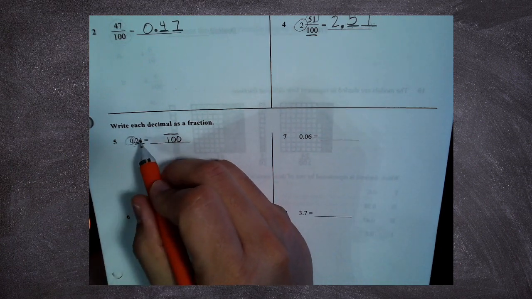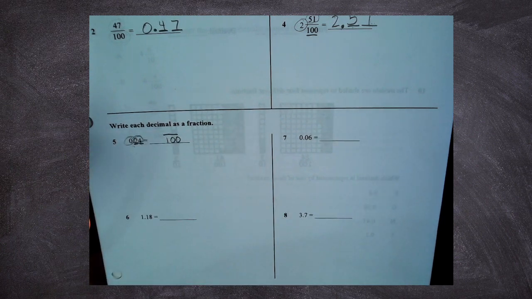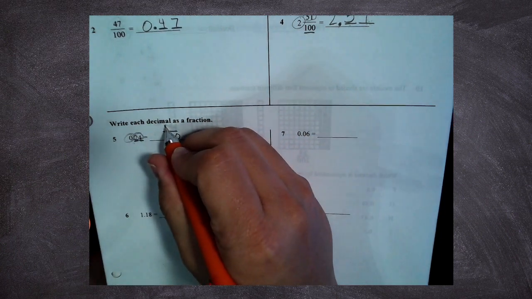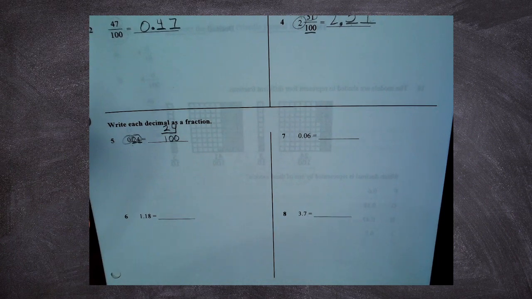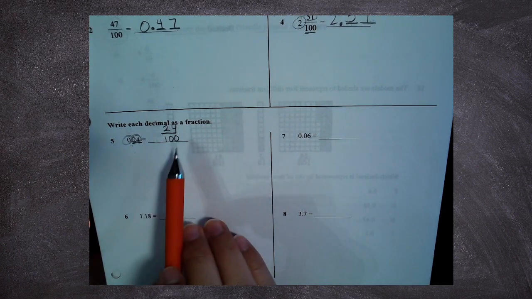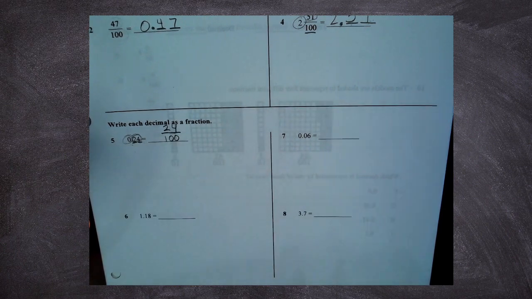And the last thing is I look, what number did they put after the decimal? 24. 24 is going to be my numerator. So if I want a fraction that will match this decimal, I need to have 24 out of 100.